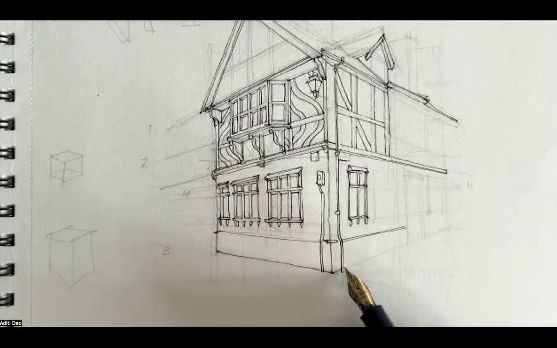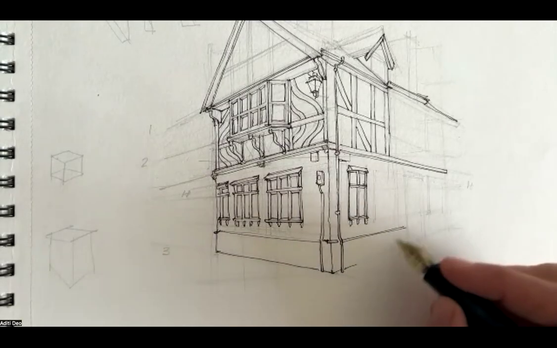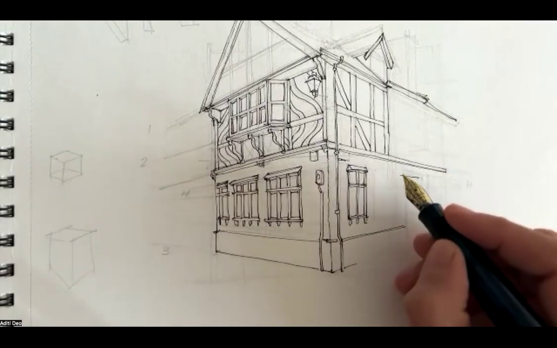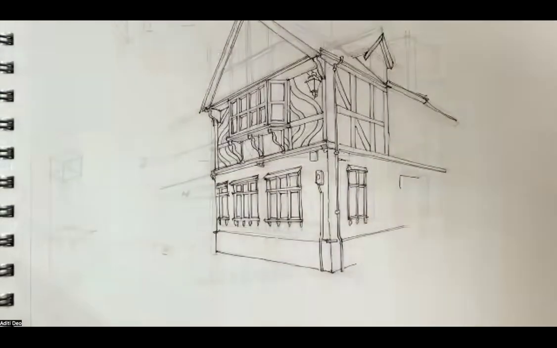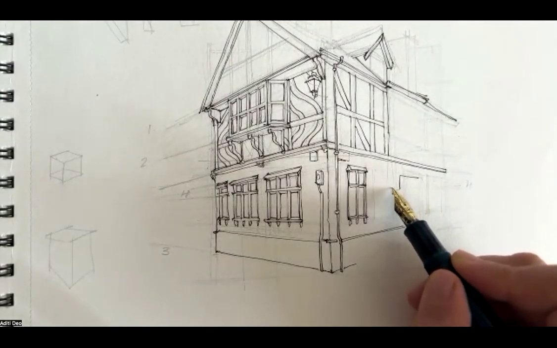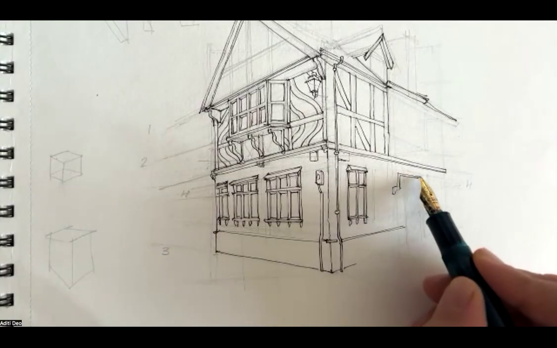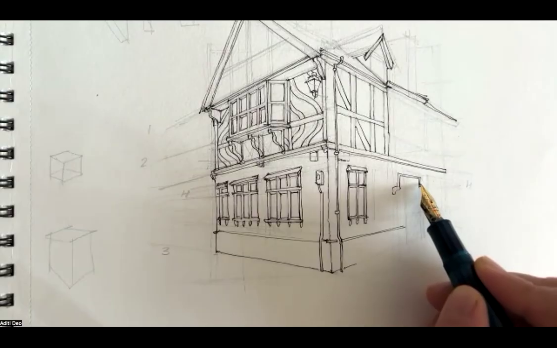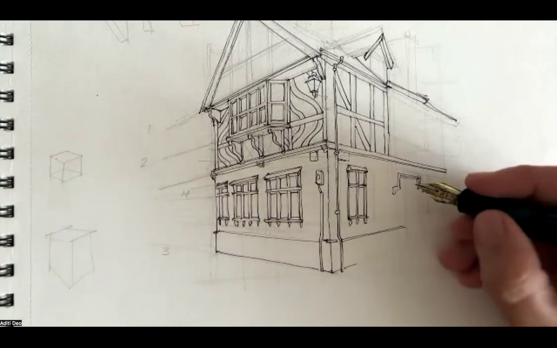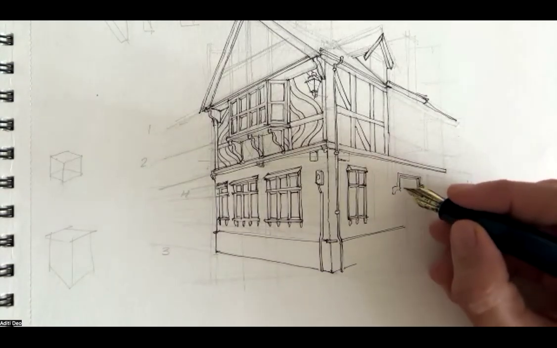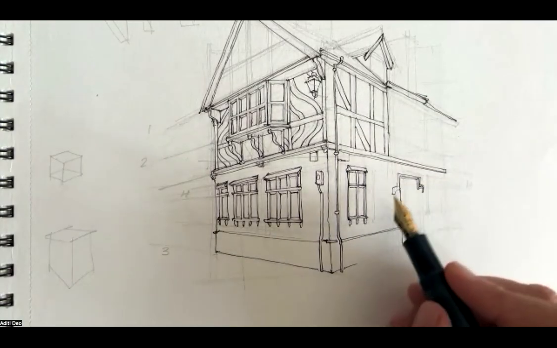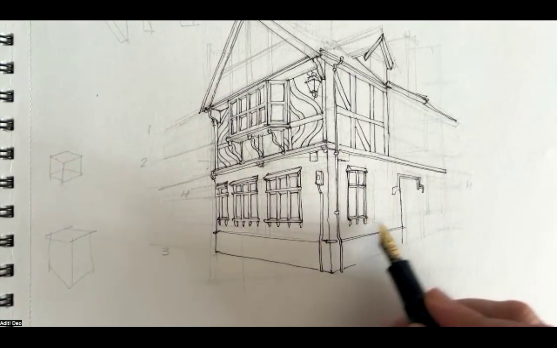Now there is a little pole here in the center that's on the street, and a very beautiful embellishment for the door. Every time you're drawing something, make sure that you pay attention to things like, in this case, the brickwork is slightly different.